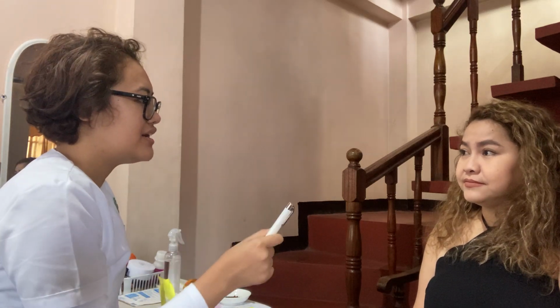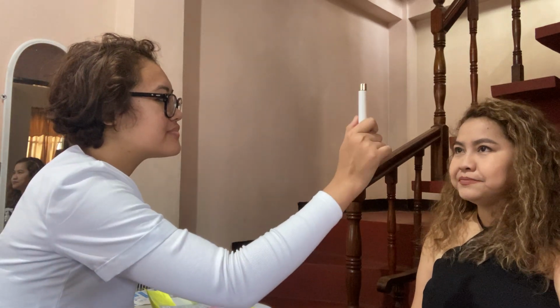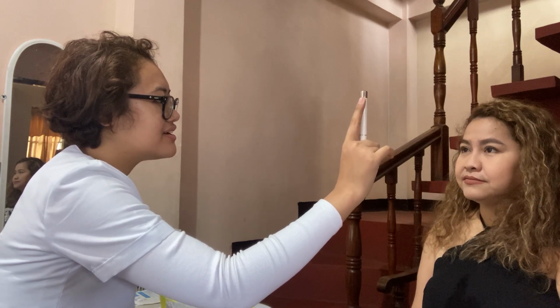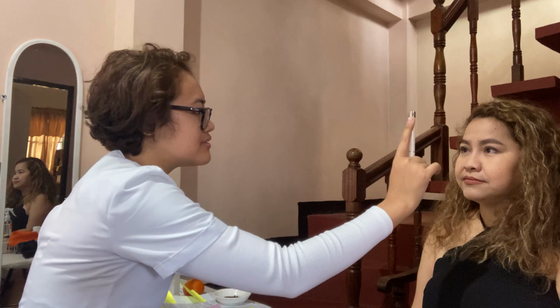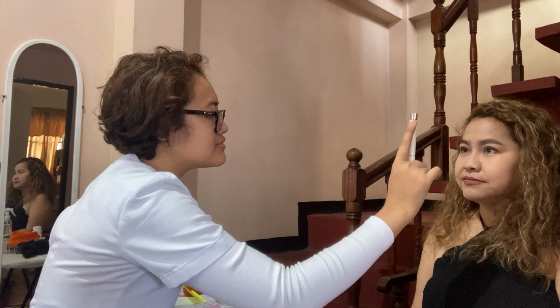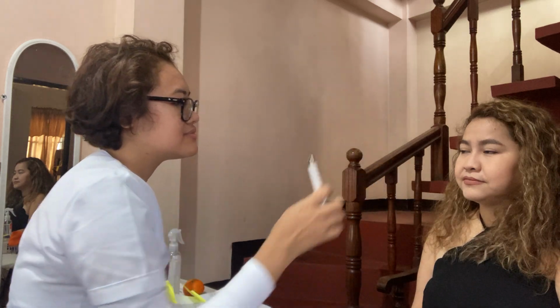Next, we're going to test for PERLA. PERLA is whether your pupils are equal, round, reactive to light, and accommodate. So I want you to look here without moving your head. Okay. So we can see that the pupil dilated and it was reactive. So we can now proceed to the next cranial nerve.